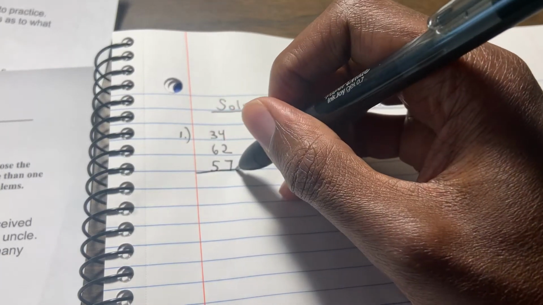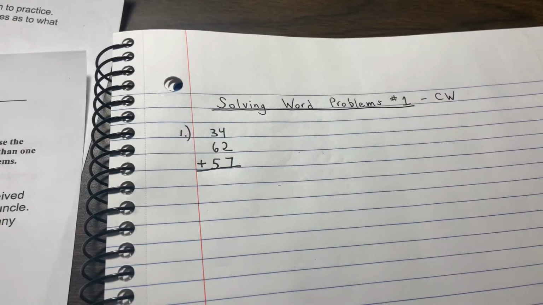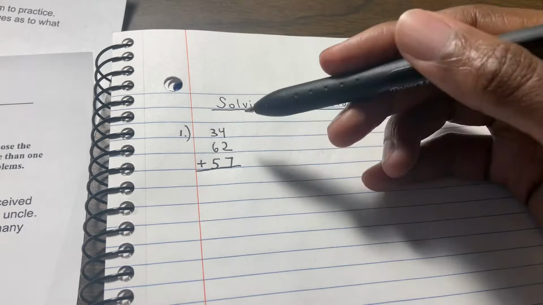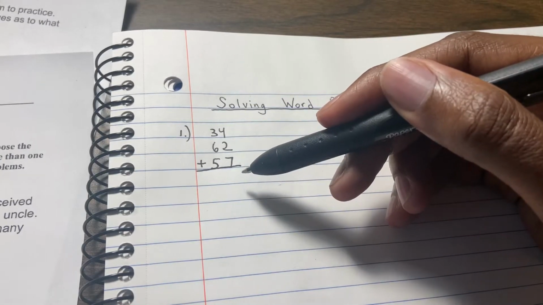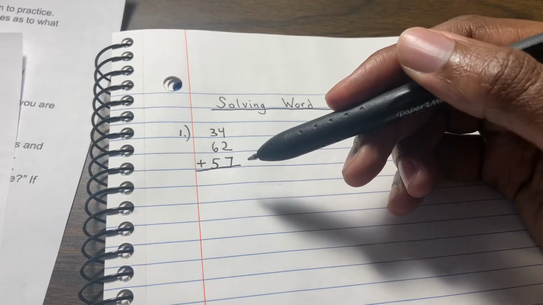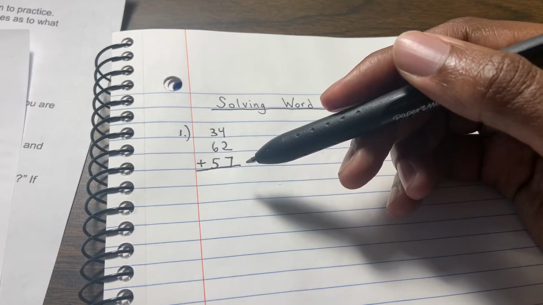Yes, we're going to add these three values together. For what purpose? Again, know why you're doing everything you're doing. Don't just do it just to do it, okay? We're doing it to determine what? Very good, yes, how many baseball cards he had in his collection to start with, all right?